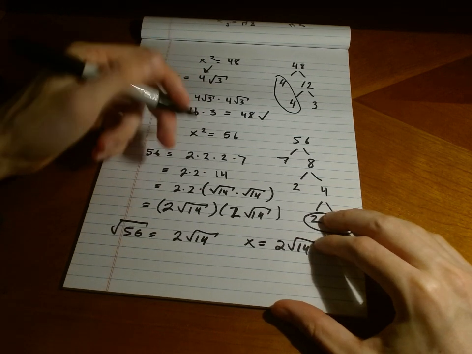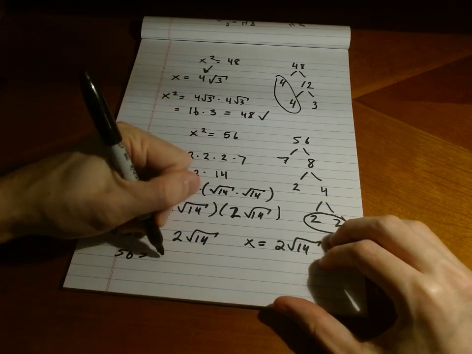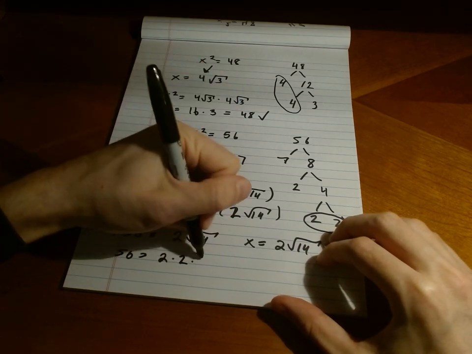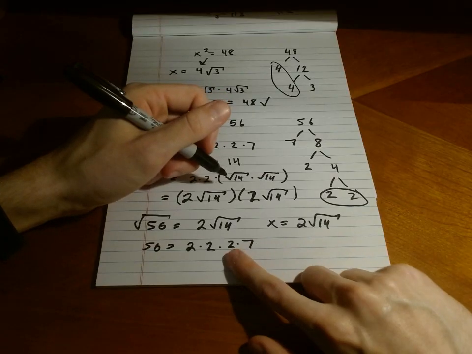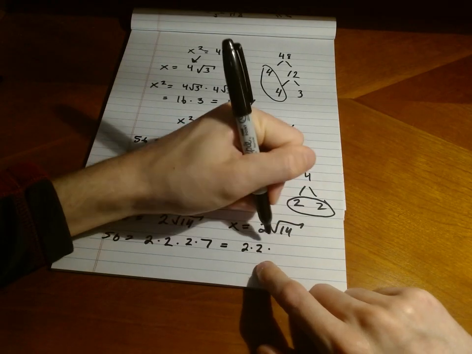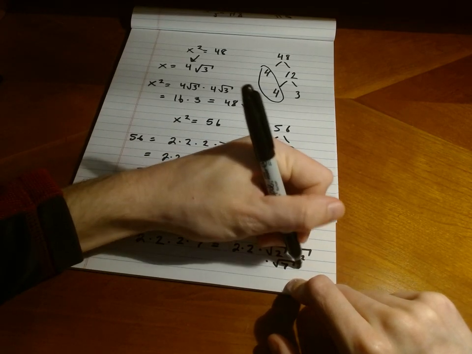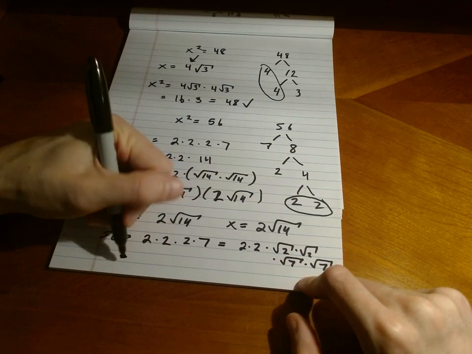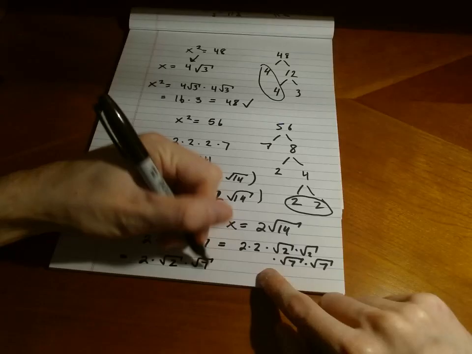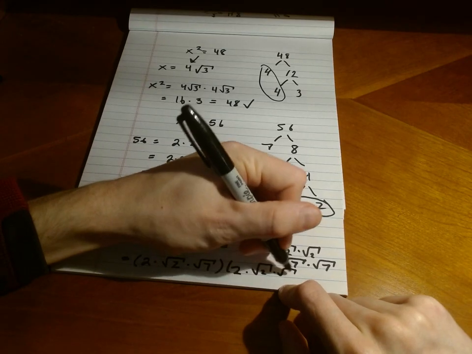We could have also kept 56 equals 2 times 2 times 2 times 7. We could have broken up these two numbers into their square roots. We would have gotten 2 times 2 times the square root of 2 times the square root of 2 times the square root of 7 times the square root of 7, which is just, once we regroup, 2 times the square root of 2 times the square root of 7 times 2 times the square root of 2 times the square root of 7.